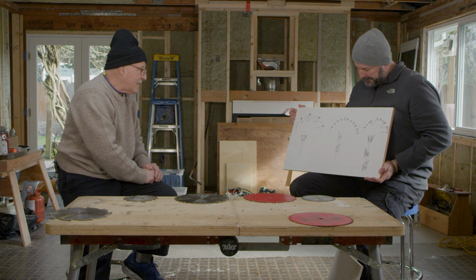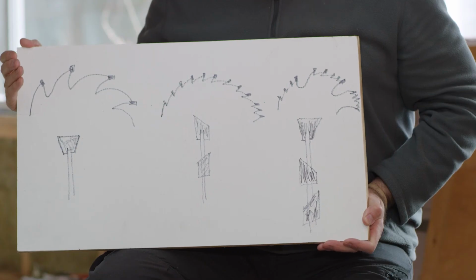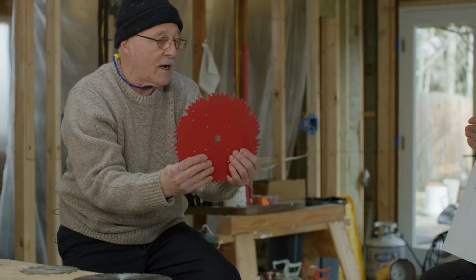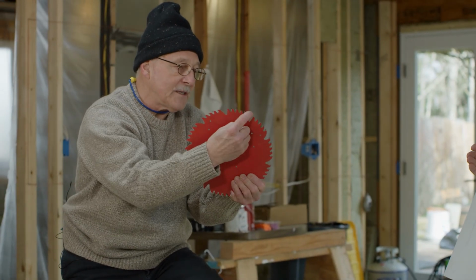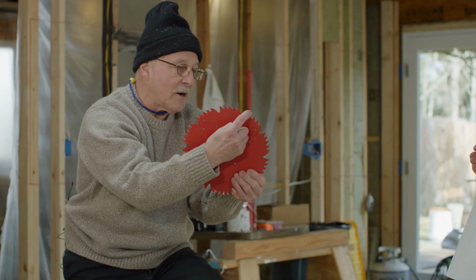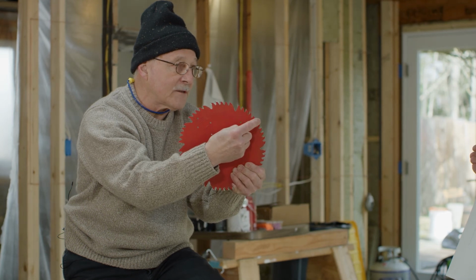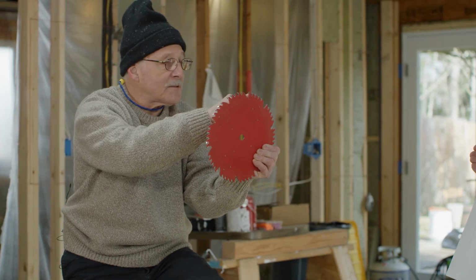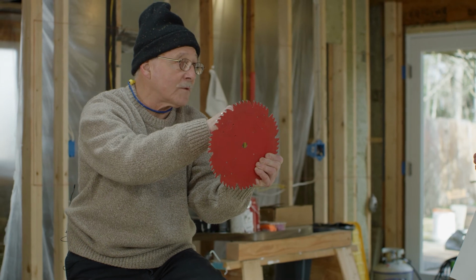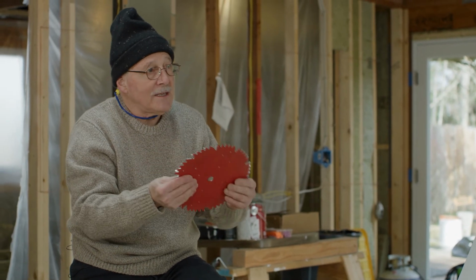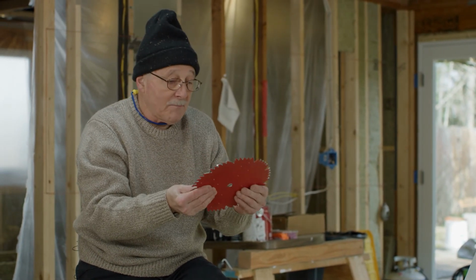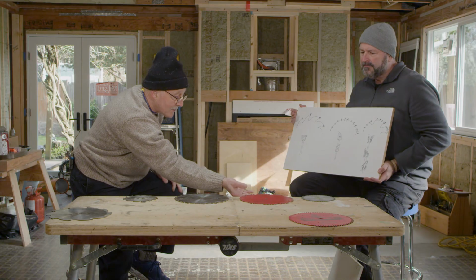Okay. And then sometimes we mix them. So for instance, on this combination blade, you'll see that this is a flat top grind, but then alternating top bevel and back to flat top. And that makes perfect sense because this is the rip tooth. Gotcha. So we can actually blend these teeth and make some pretty interesting cuts, and it's a lot more efficient.